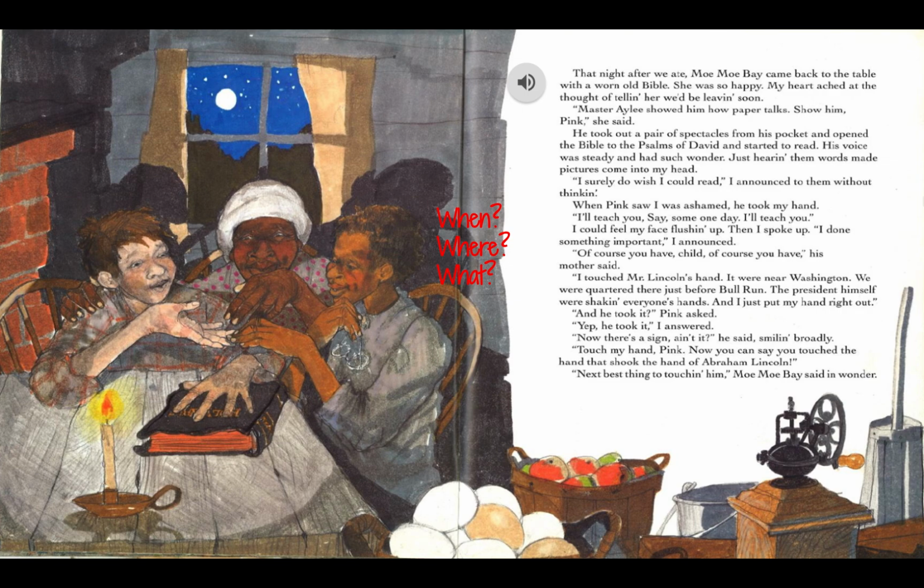When, where, and what on this page? "I touched Mr. Lincoln's hand. It were near Washington." So right there, this character, Sheldon, actually touched Mr. Lincoln's hand. They're talking about President Abraham Lincoln. So now we know what time period this is really starting to take place in. All these clues, slavery and Abraham Lincoln.